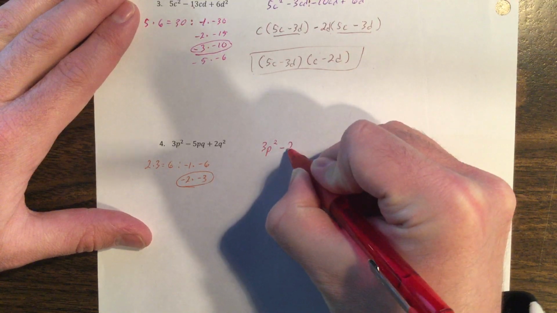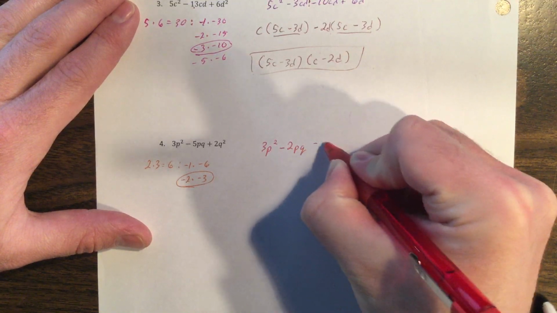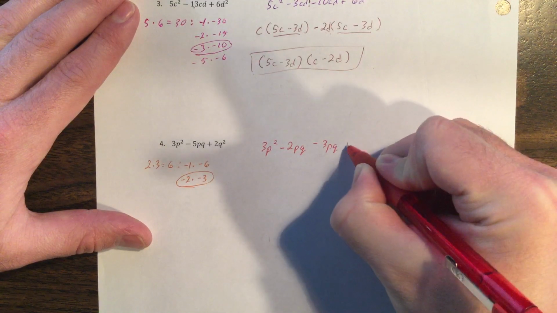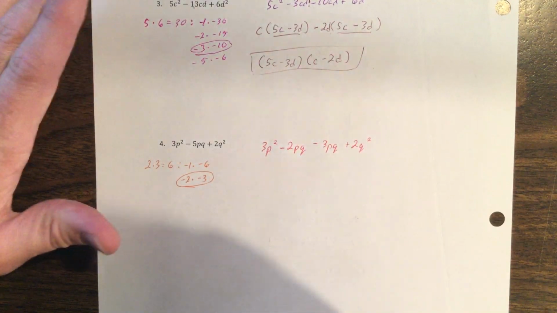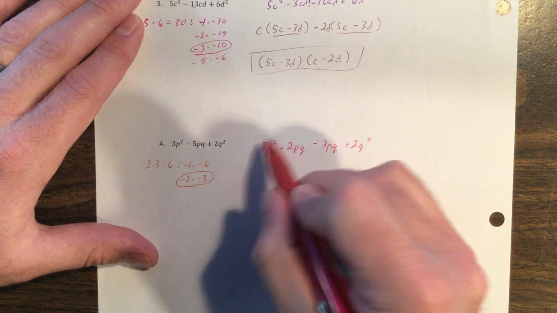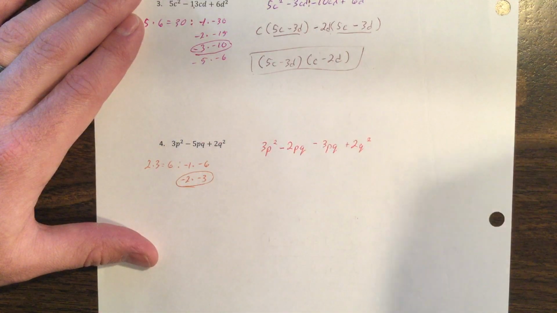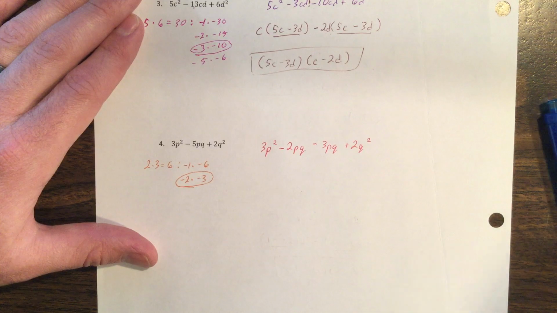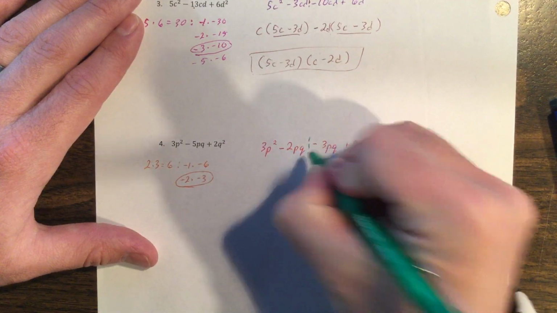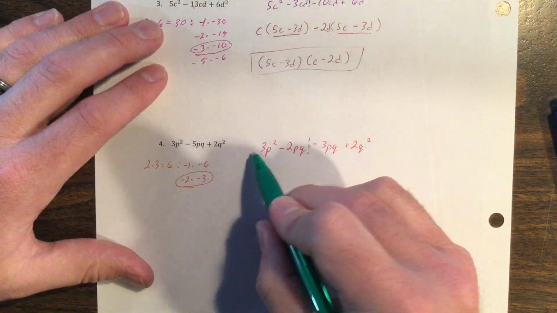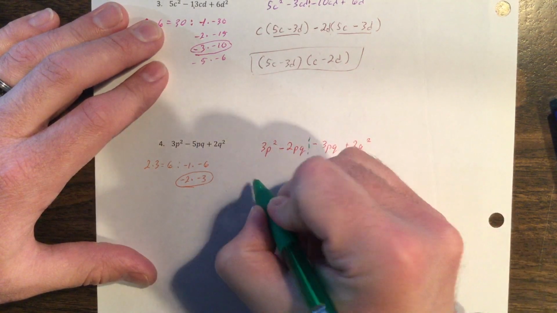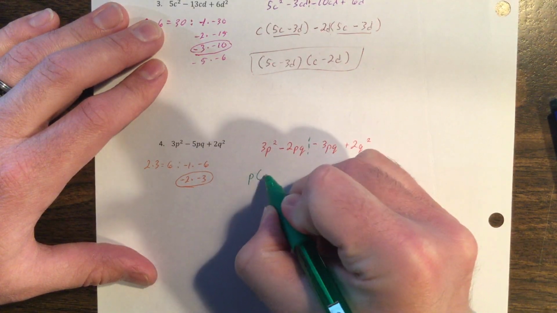3p squared minus 2pq minus 3pq plus 2q squared. All right, lots of 3's and 2's in there, and that's okay. We cannot take, let me just switch my pens here to make sure that I have a different color. Try to do that on a regular basis. We cannot take a number out of 3 and 2 other than 1, so we're just going to take out a 1, but they both have a p, so we're going to take out 1p.